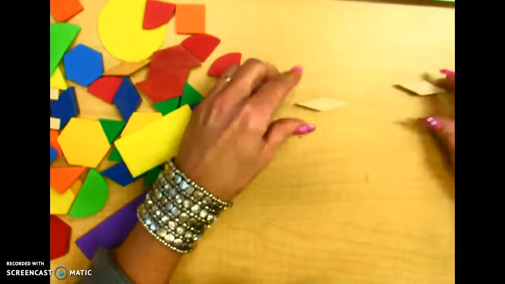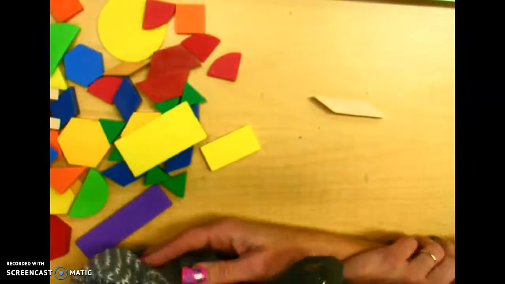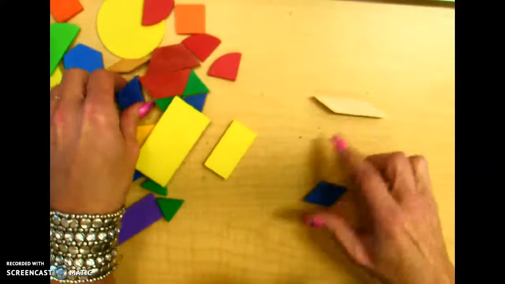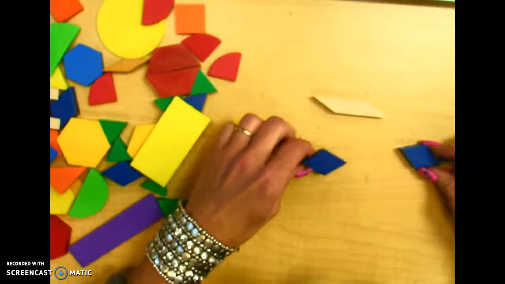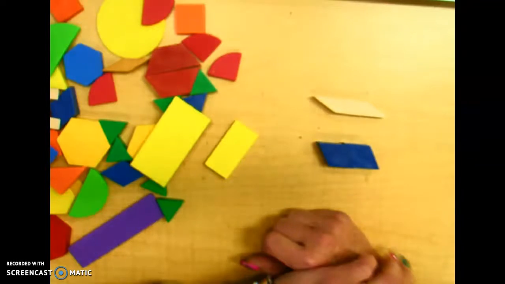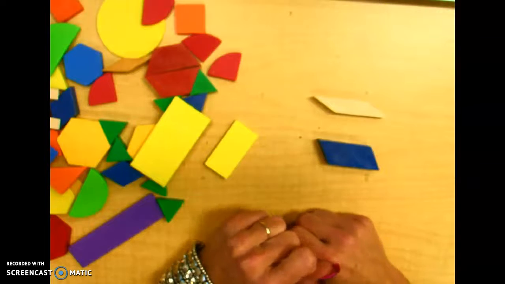Sometimes I can take these, slide them together, and what do you see? We call that one a parallelogram. I can also make it with these that are wider. I can slip these together. I've built another one of those shapes.